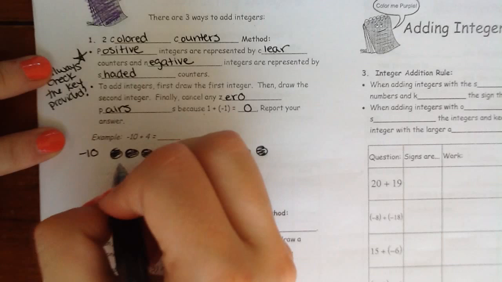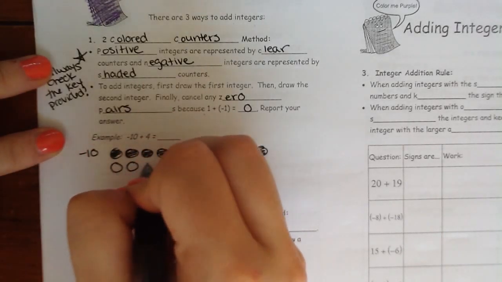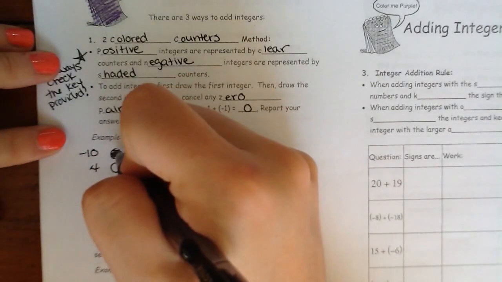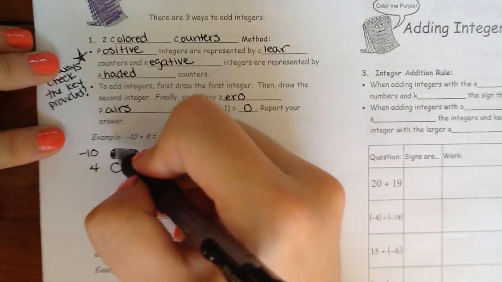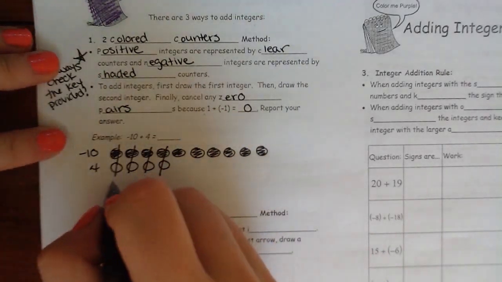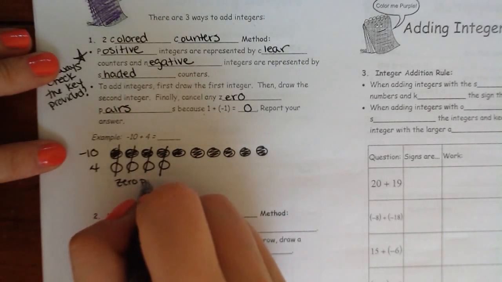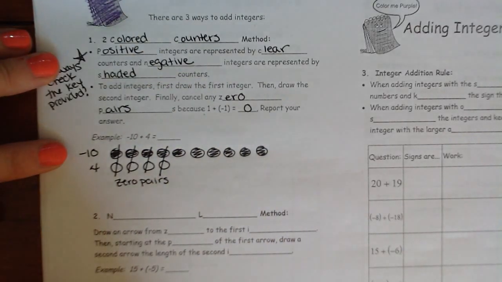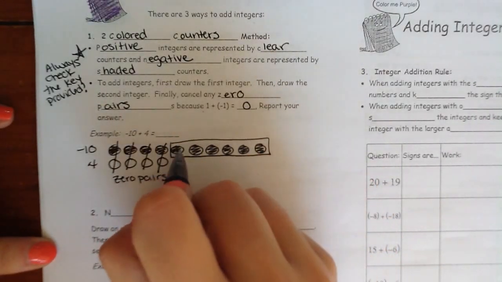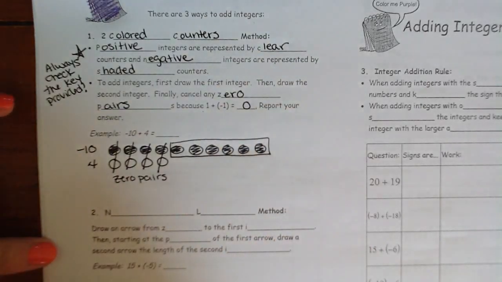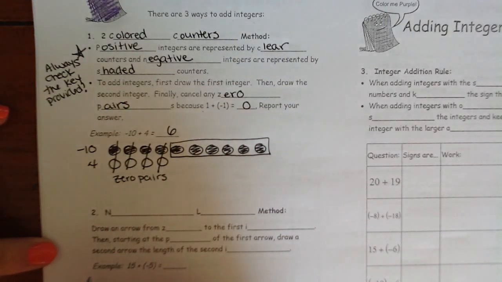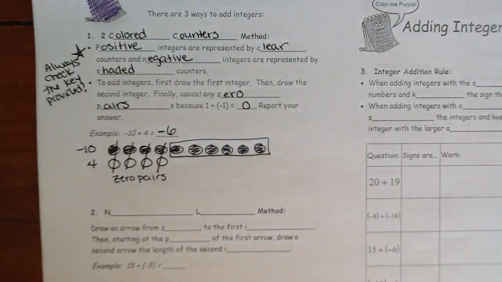And then I see a positive 4. So I'm going to draw 4, and I like to line them up right underneath. There's my positive 4. A negative and a positive cancel out. These are called 0 pairs every time you cancel out. So the 0 pairs are canceled. They go away. And this is what I am left with. So I count what I have left: 1, 2, 3, 4, 5, 6 counters left, 6 little circles. They're shaded in, so that means they're negative. So it's a negative 6 as my final answer.